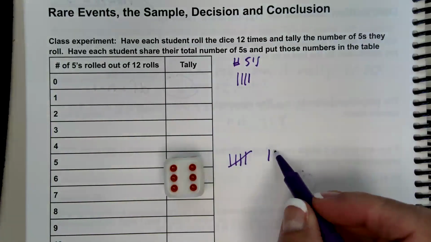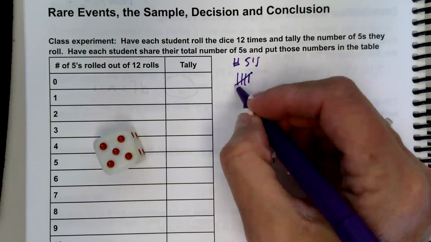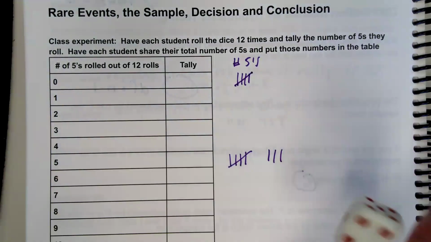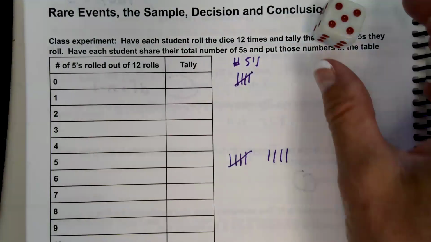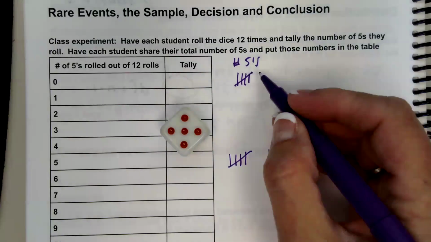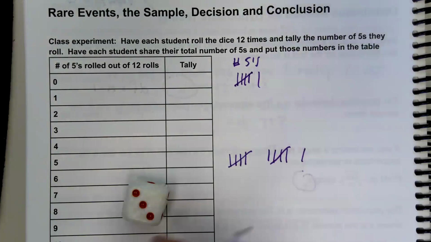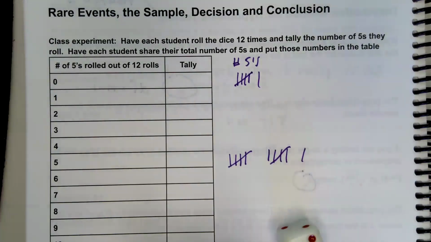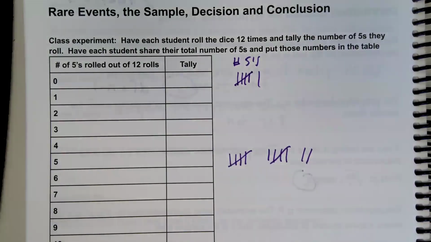Nope. I got another one. Nope. I got another one. Nope. Nope. Okay. So I'm going to collect data from the class.